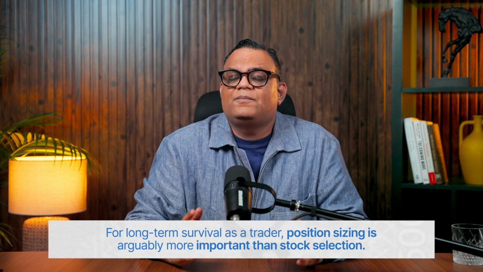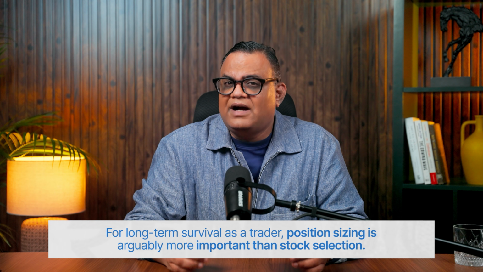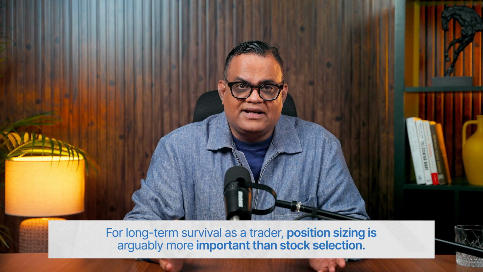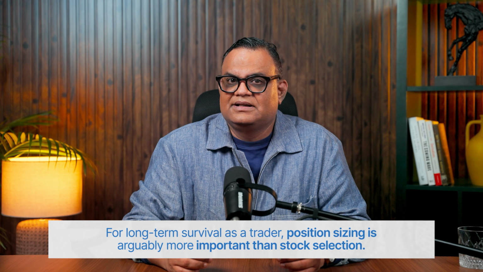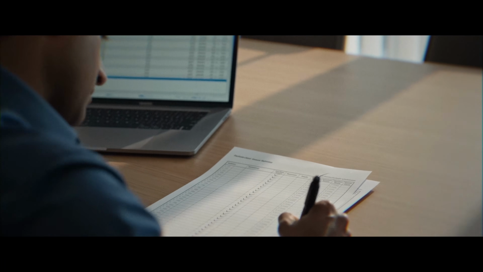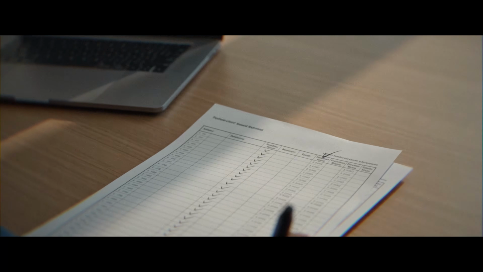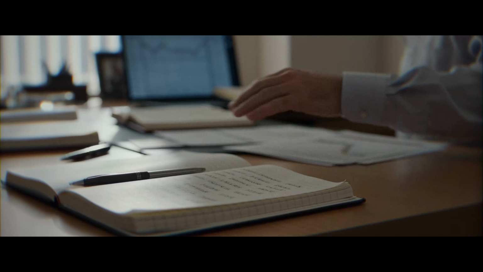Managing your trade size, or position sizing, is arguably far more important for us as traders and for our longevity in trading than mere stock selection. Finding stocks to trade is actually the easy part because you can easily build rules around it. Managing our risk is what keeps us in the game in the long run.